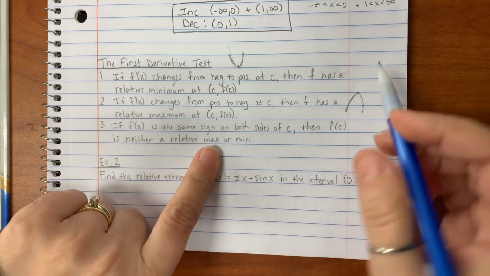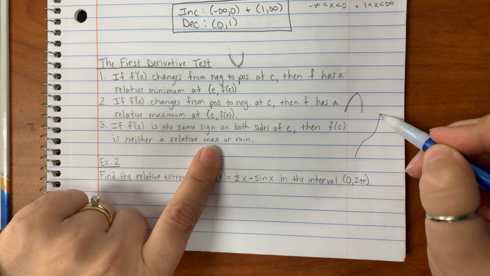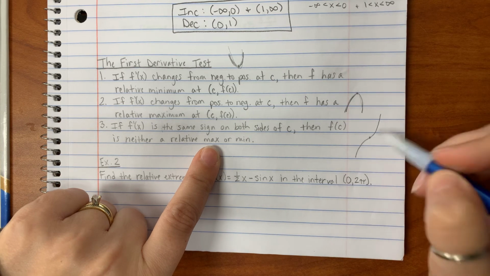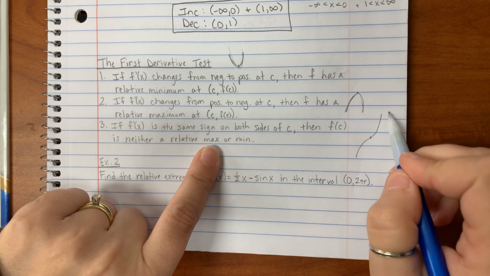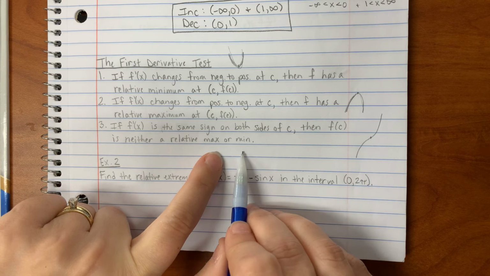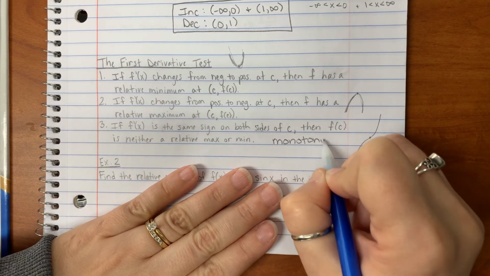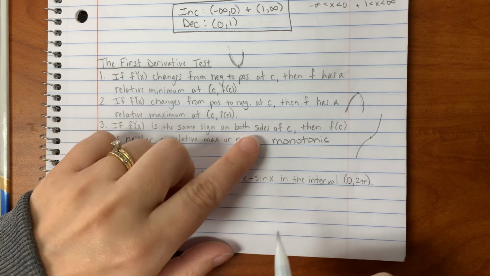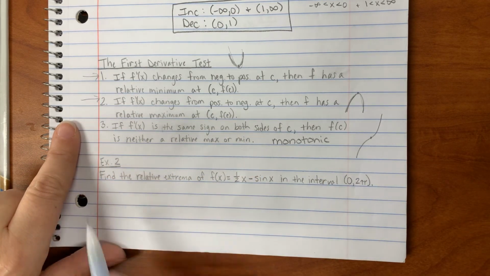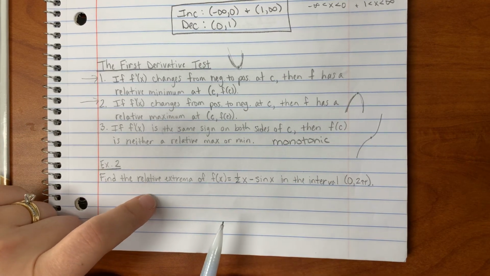If it has the same sign on both sides, so maybe it's increasing and then it's increasing again, but this right here was maybe some type of a critical point. This is called monotonic. So there's no maximum or minimum that's given. This is just called monotonic. Sometimes they will say strictly monotonic. Okay, so the ones we're really looking for are these two scenarios. So in the next video, I will do 3 examples of that.